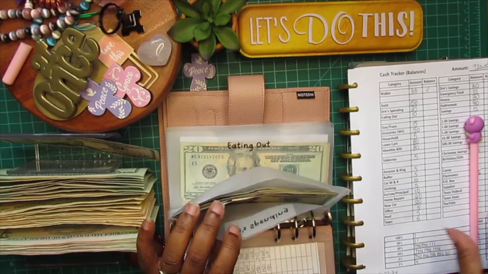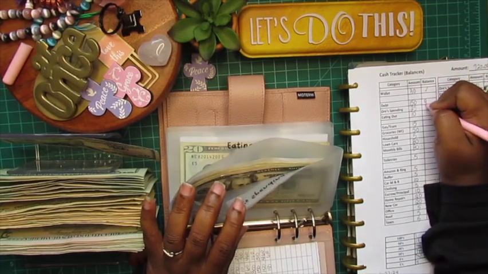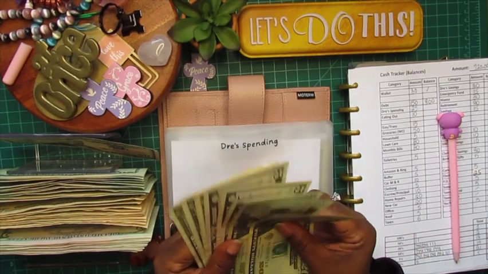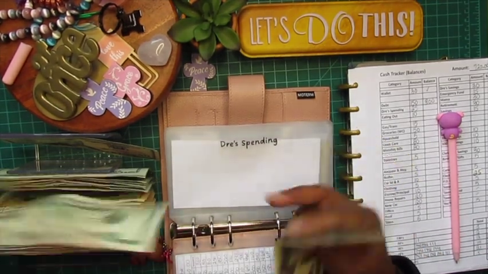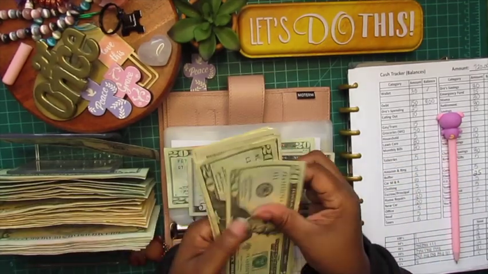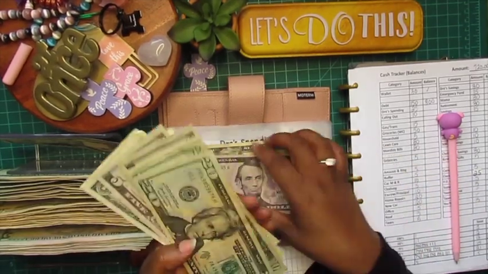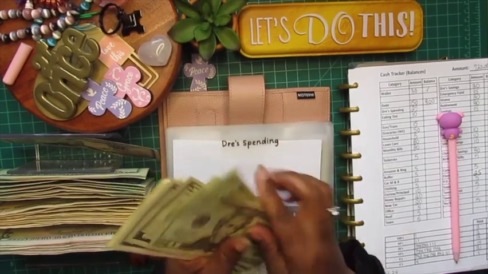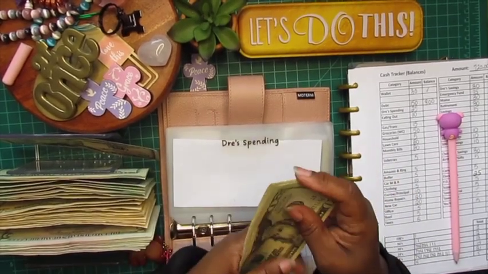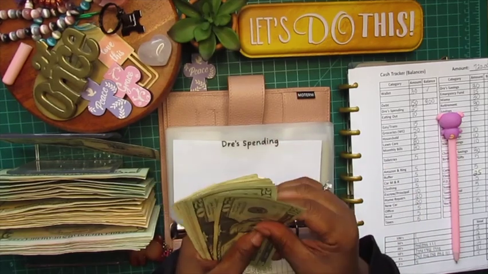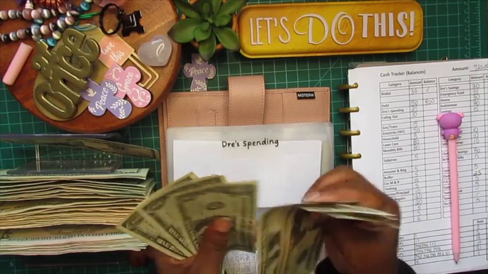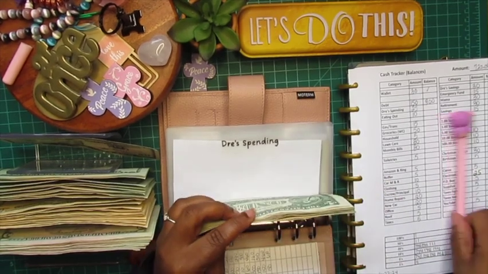My son's spending, we're going to add $25. So a 20 and a 5. I think I may have messed up my 5s. I think. But if I did, we'll figure it out. So my son now has 20, 40, 60, 65, 70, 75, 80, 82, $84.